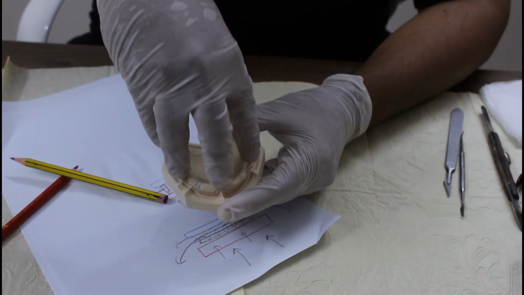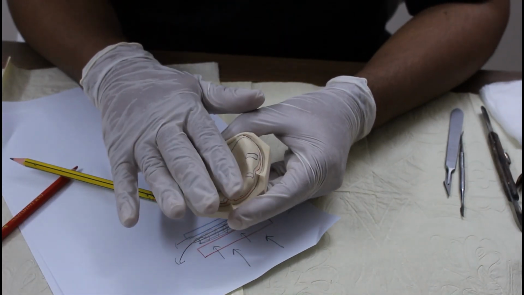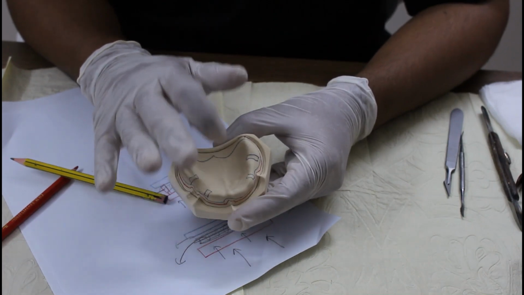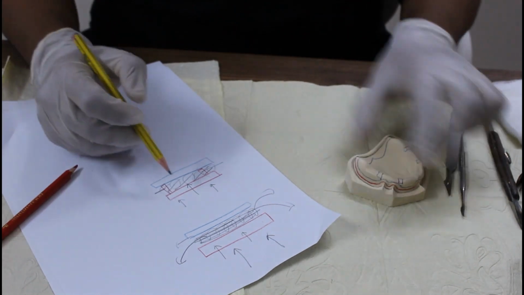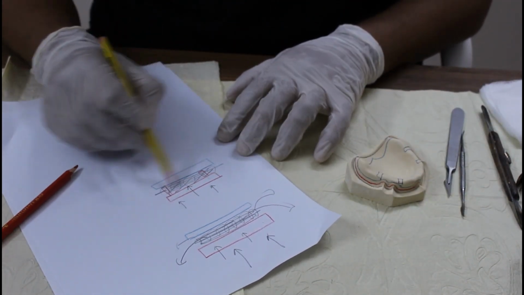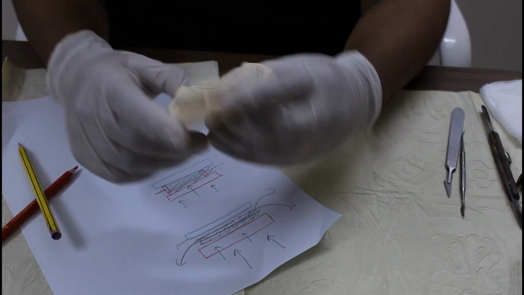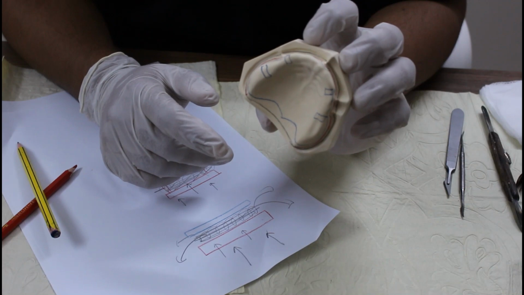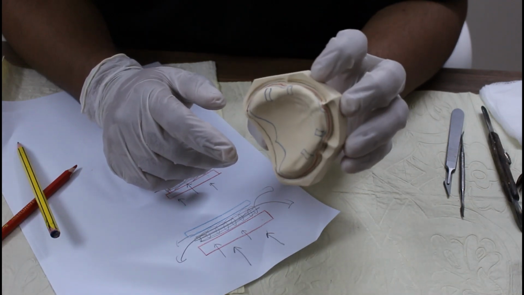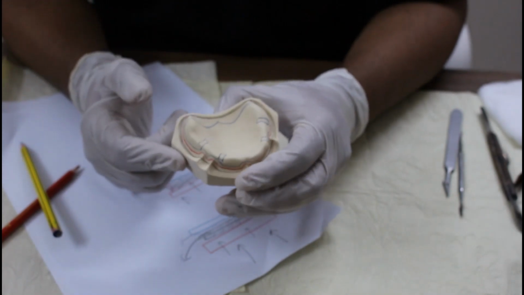So it will be like a stop. When we apply pressure, it will stop the tray from going towards the tissues. And what is the function? To maintain the space for impression material. It will keep this space so that impression material stays here. Okay. So once you draw this much, you have to show this cast to your supervisor first. Once they approve, then only you will go to the next step.